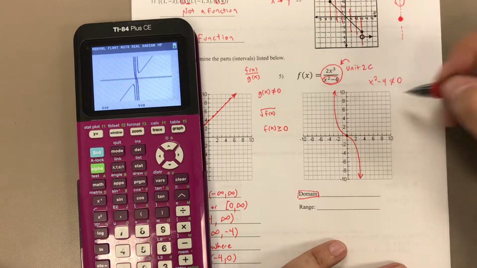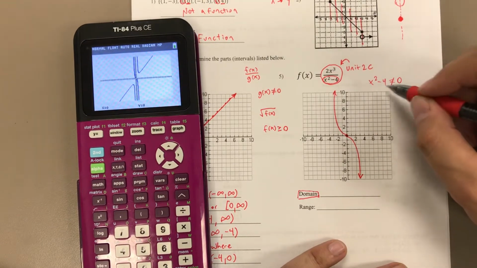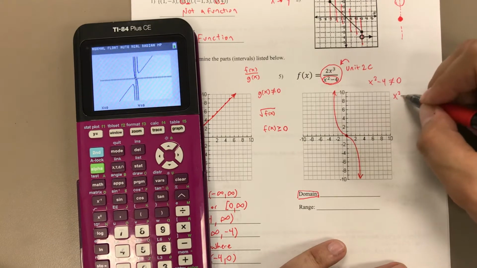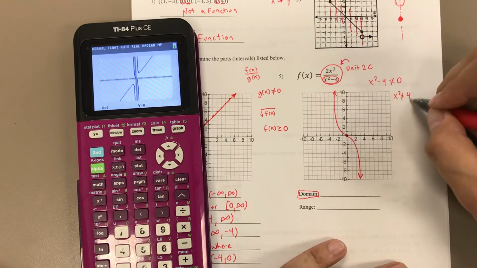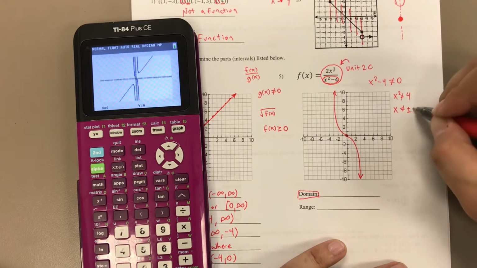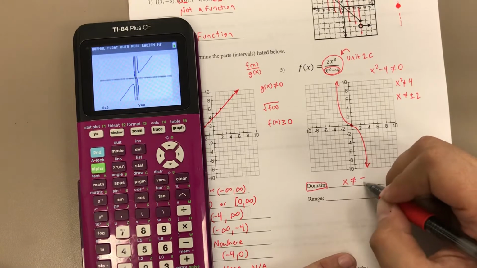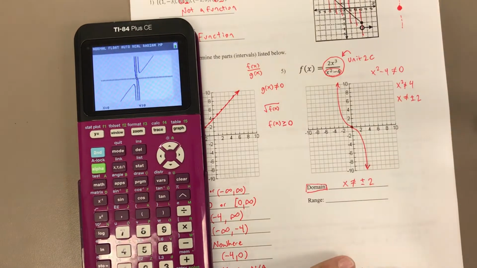We can't let the x values make it so that the graph is dividing by 0. So we solve for x, add 4 to both sides, and we get x squared cannot be equal to 4. Take the square root of both sides and we get x cannot be equal to plus or minus the square root of 4, which is 2. So there's our domain. x cannot be equal to negative or positive 2.